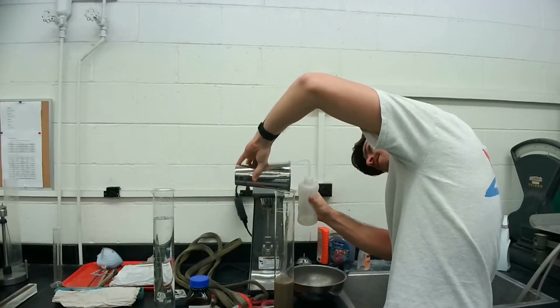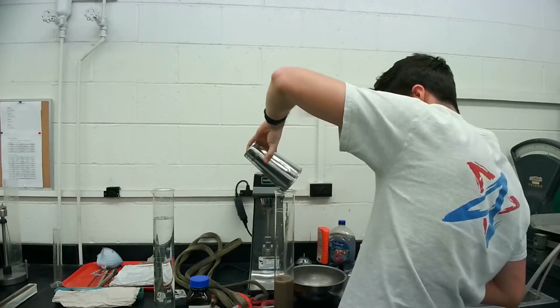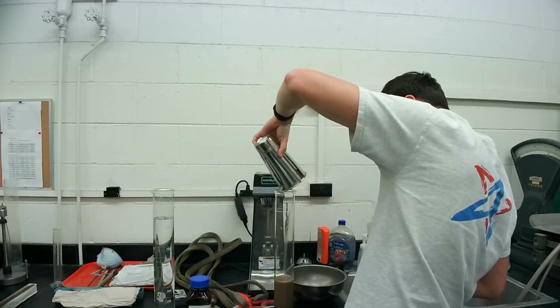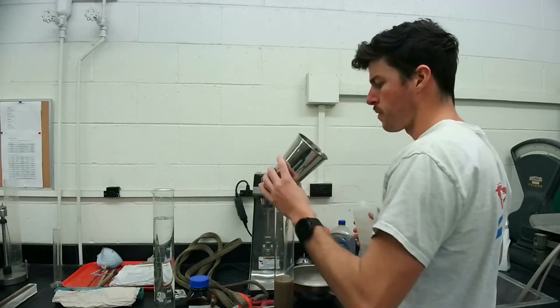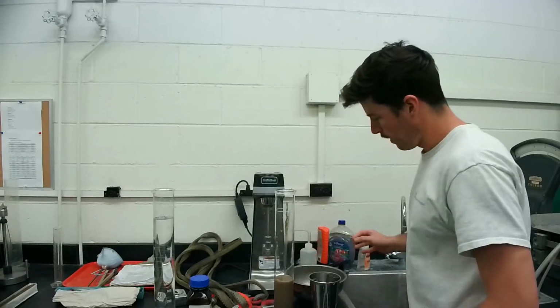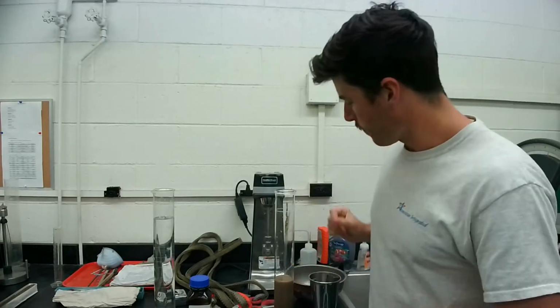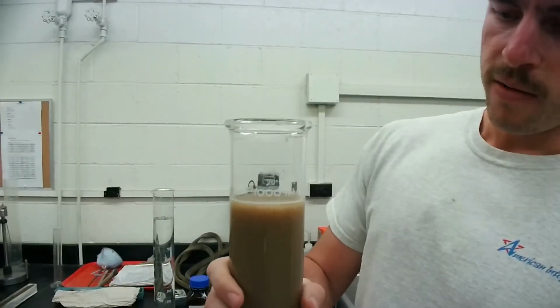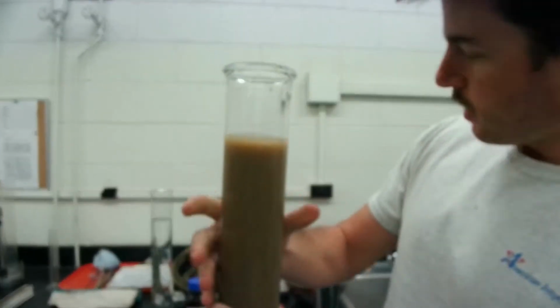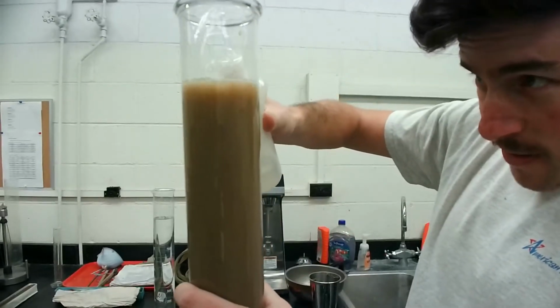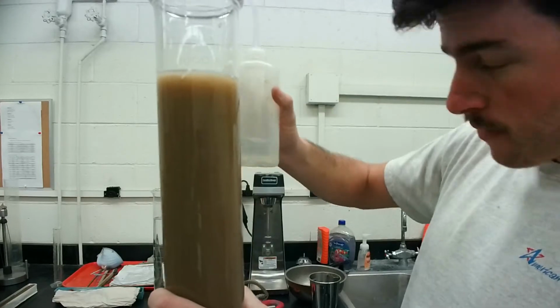Getting all the sides. Great. Now I'm going to fill this up the rest of the way with distilled water. There we go. We have it at 1,000 milliliters. I'll just get it so that it's right at the mark. There we go.